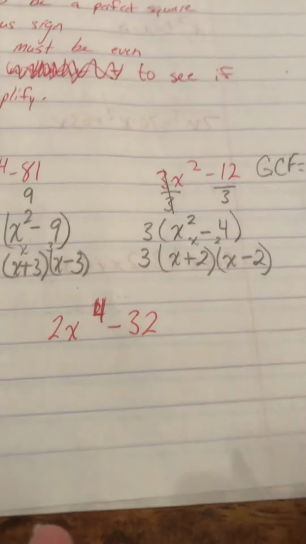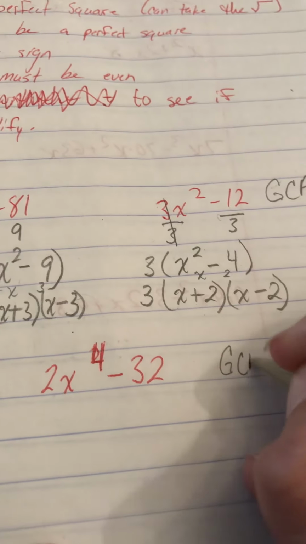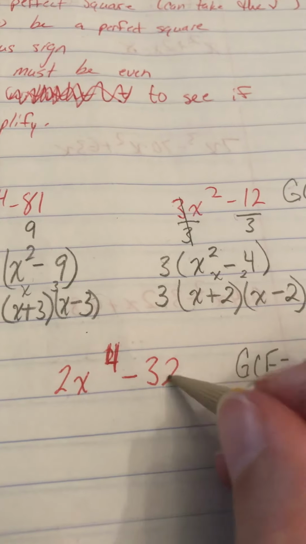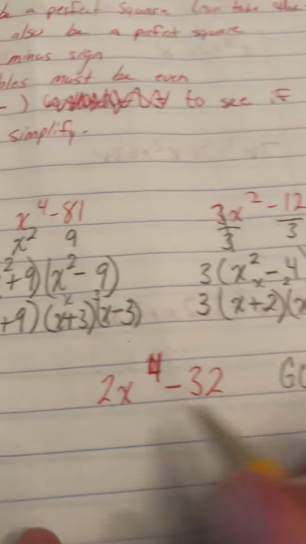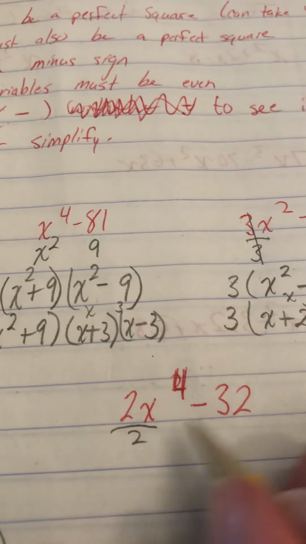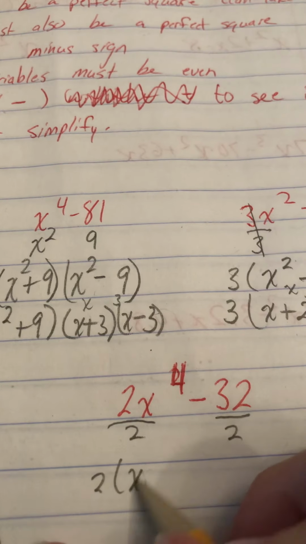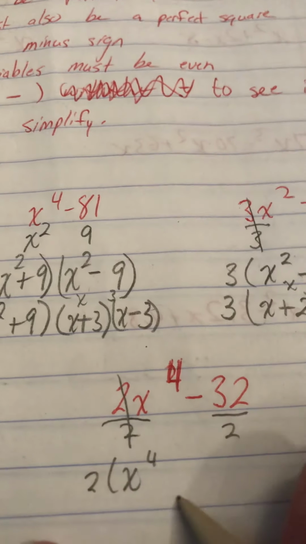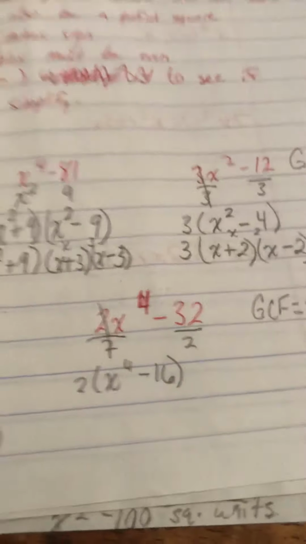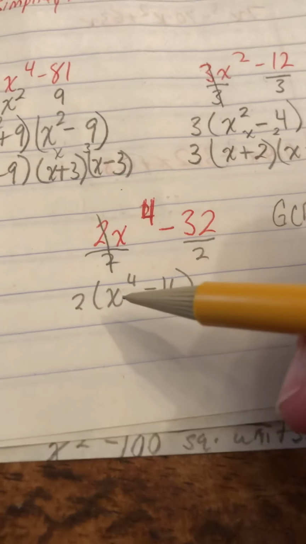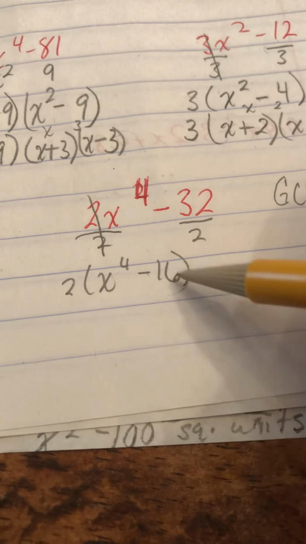The last problem like this has a GCF because they're not perfect squares. The GCF here is 2. Dividing this by 2, dividing this by 2. So this is x to the 4th power minus 16. Look to the minus sign. This is a perfect square because it's even exponent. This is a perfect square because the square root of 16 is 4.